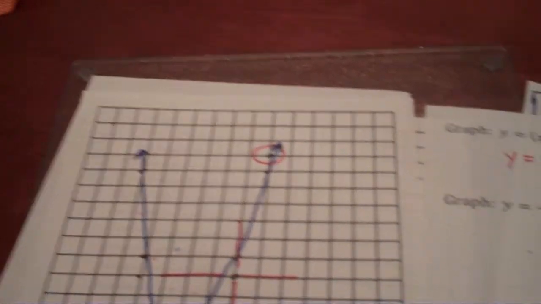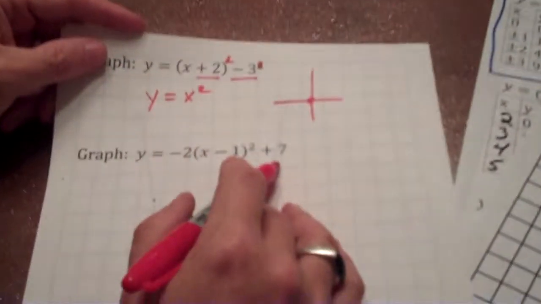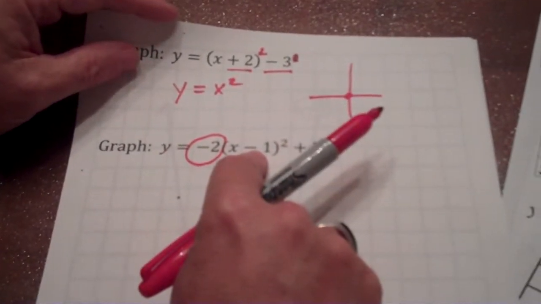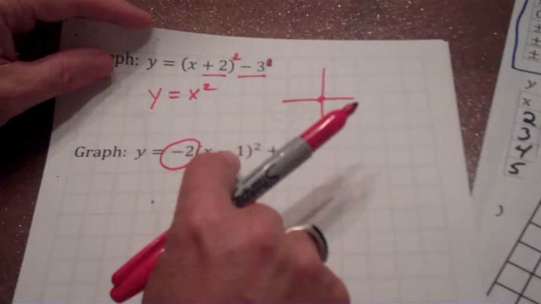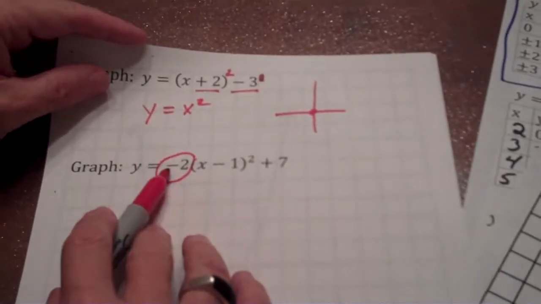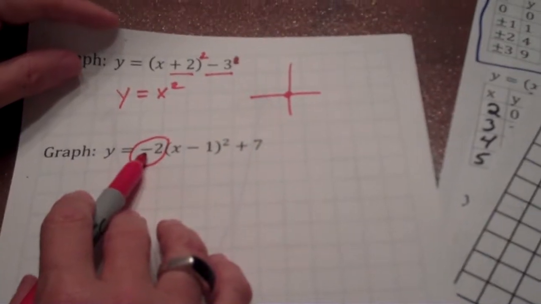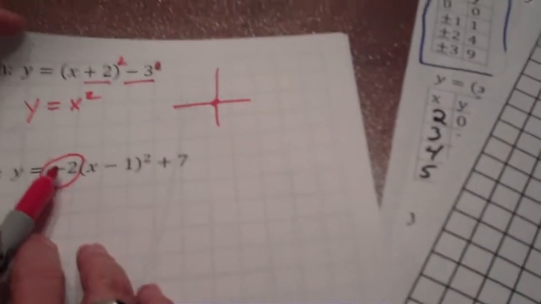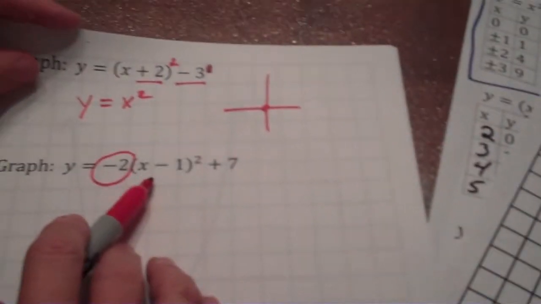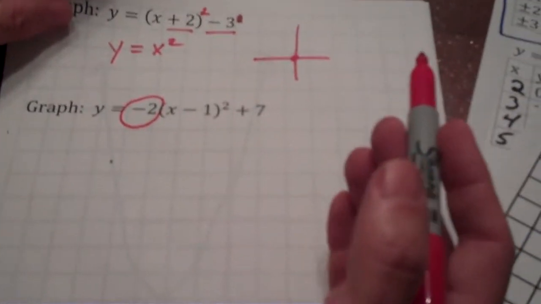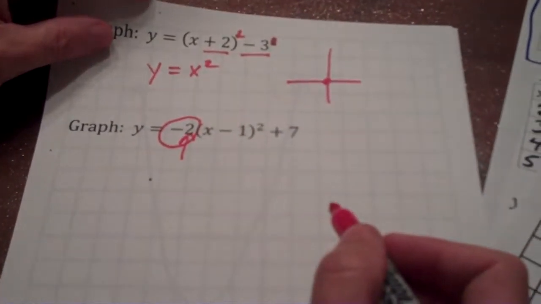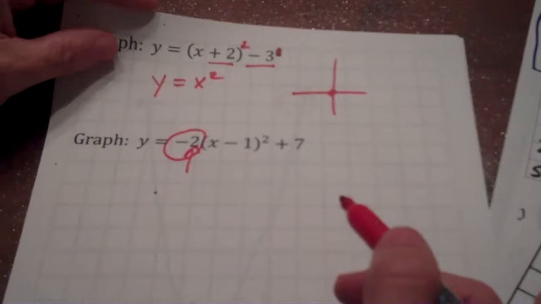That's my starting point. Now what I've done to you though this time is look at this. That's not the only change. I've also got this -2 out in front. Now remember, if it's not inside the parentheses, you want to think about what's the change on the y values. What's the negative going to do to all the y values? Now the y values go up and down. And by multiplying by a negative number, you've made all the y values negative. Down. So now they go down. Not only are they going to go down, though, I've multiplied them by 2. So they're going to go down twice as much as you normally move.